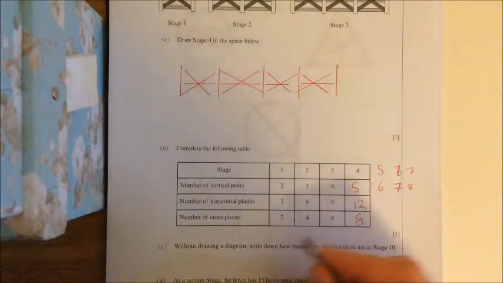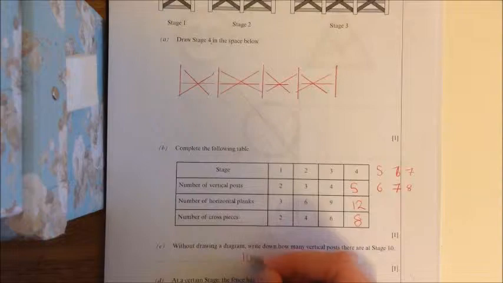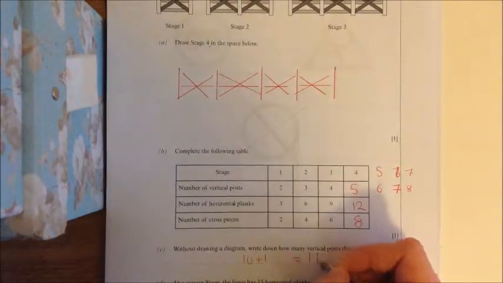So at stage 10, there's going to be 1 more. So 10 add 1, there would be 11.